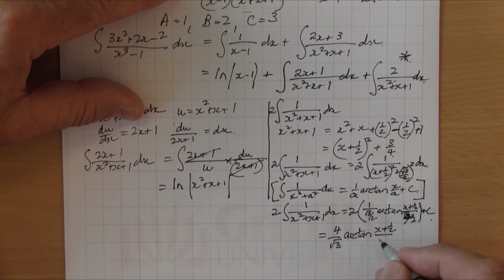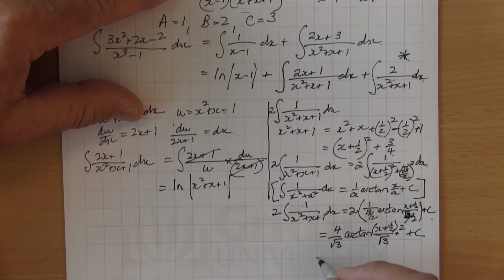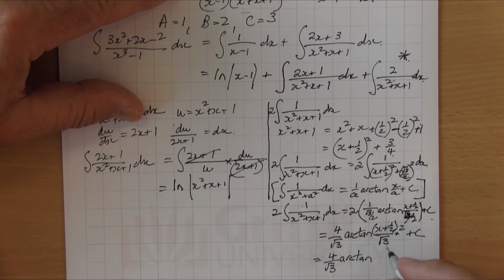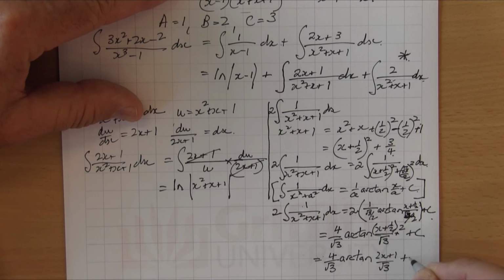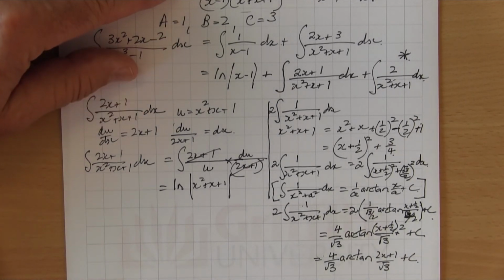Once again we're dividing by a fraction, so we multiply by its reciprocal. So that'll be that multiplied by 2 plus a constant. So 4 over root 3 arctan. When I multiply this by 2, I get 2x plus 1 over root 3 plus a constant of integration.